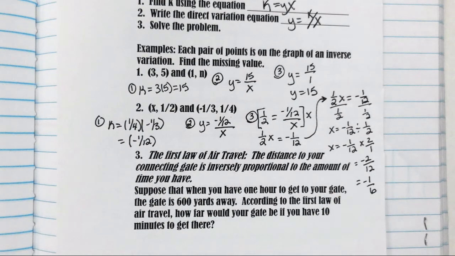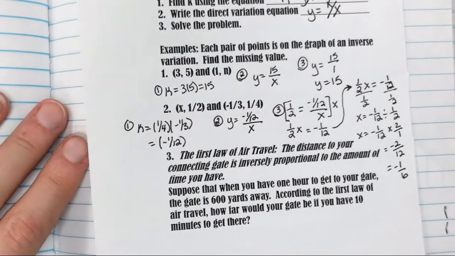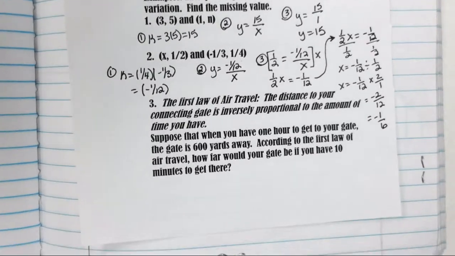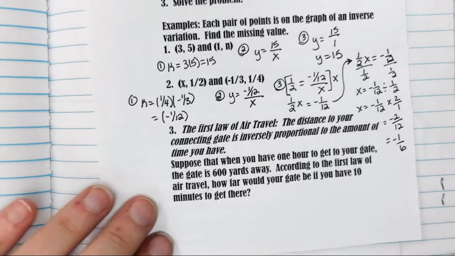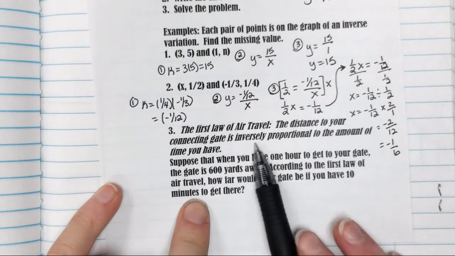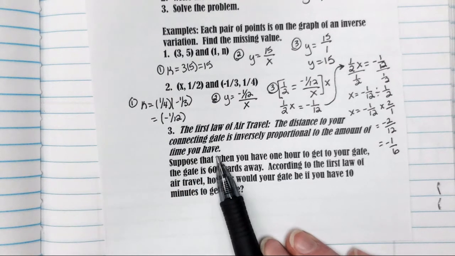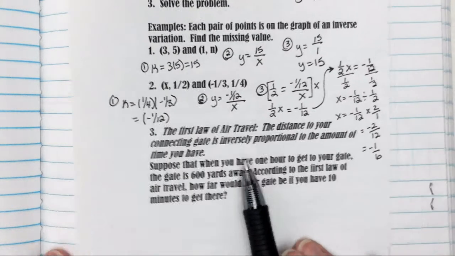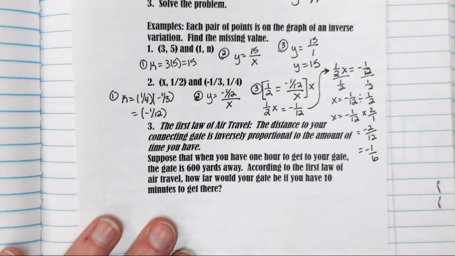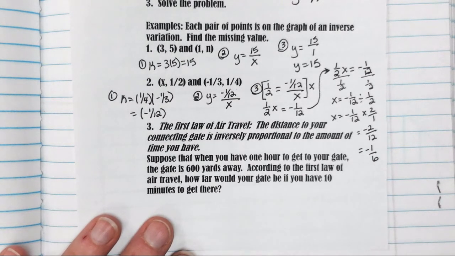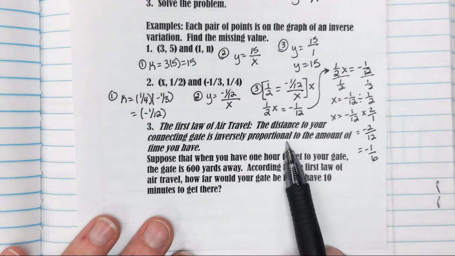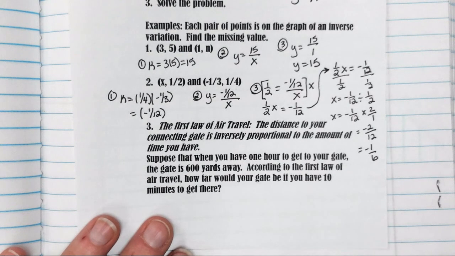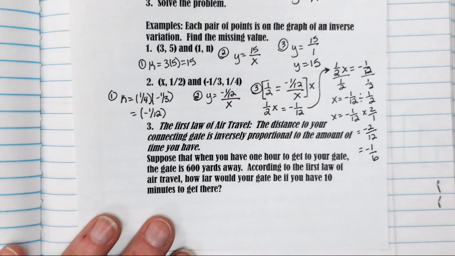All right, last example, number 3, the first law of air travel. And this is kind of a jokey question, but it says the distance to your connecting gate is inversely proportional to the amount of time you have. So this is basically saying that the further you are, the less time you have. So if you're really far away from your gate, you have a very small amount of time. But if your gate in the airport is right next to the one where you landed during your stopover, then you're going to have hours to sit there and wait. So again, kind of jokey, but it works for this particular example.